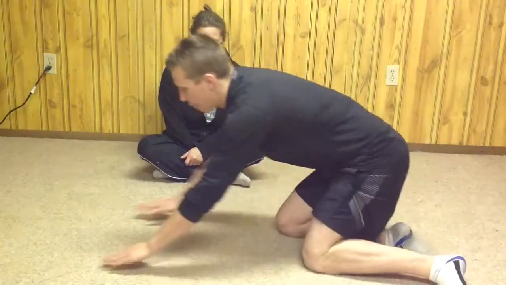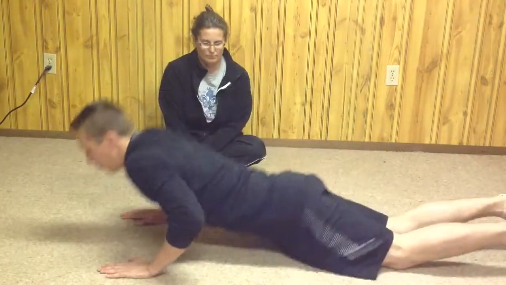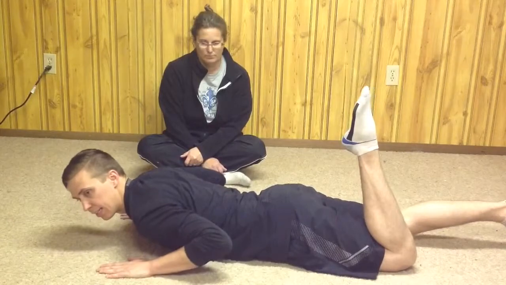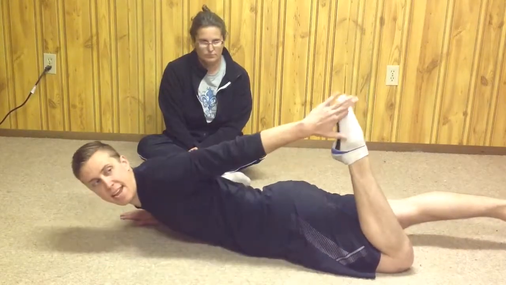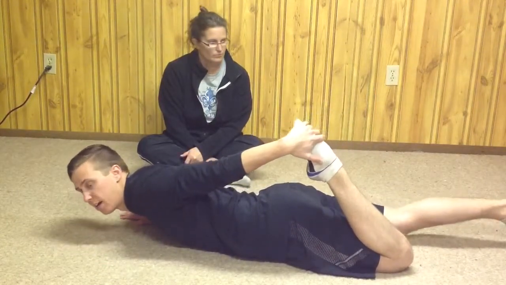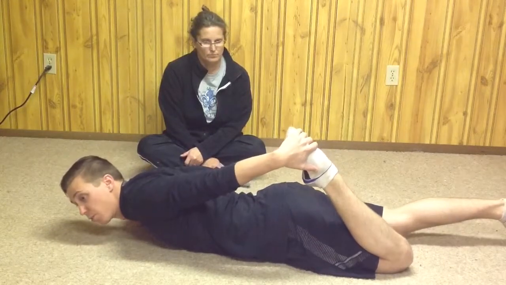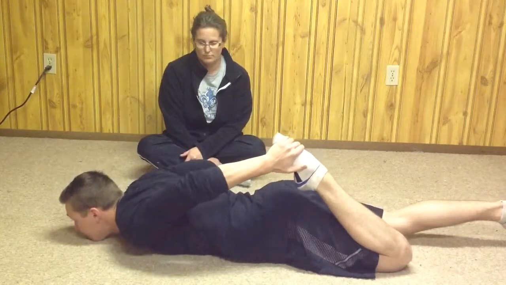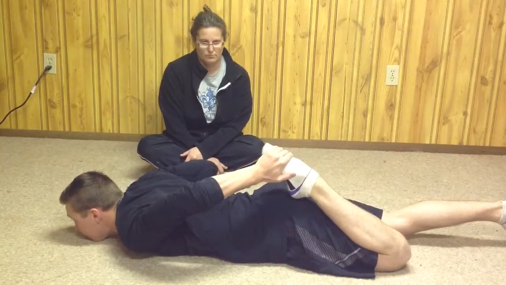Okay, now we're going to perform a quadriceps stretch. For this one, we're going to have the client lay pronated, or face down, on the ground. So I'll demonstrate. We're going to have them laying face down. We're going to get a little flex in the knee. We're going to take the hand, grab the edge of the foot or the toes, and then try to get the heel to touch the butt, just like this.